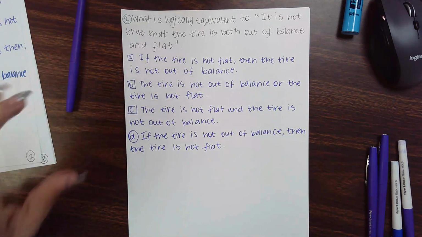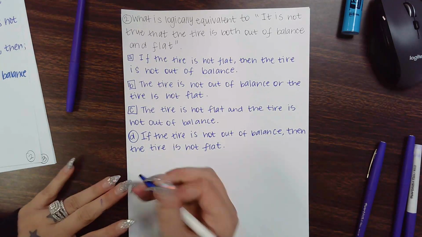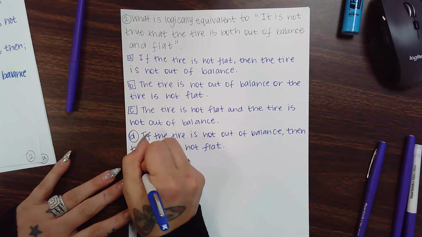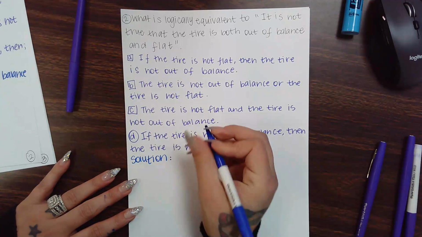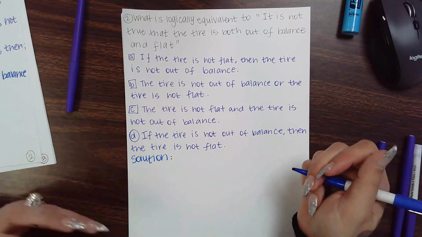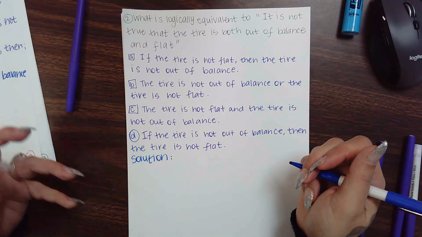Okay, so here's the solution. Here's how you work on this. The first thing that you would do is we need to state, we need to make our P statement and our Q statement.